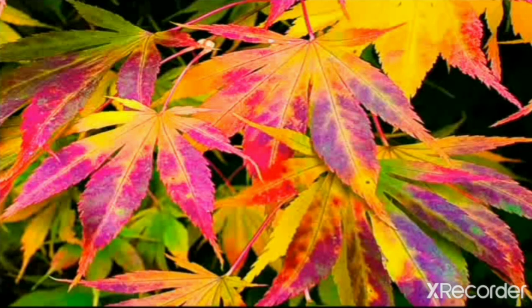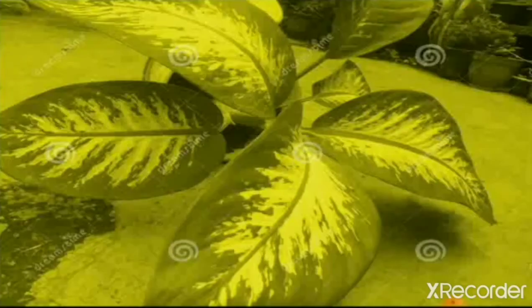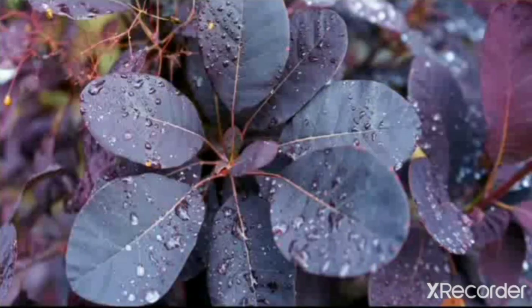You can see many colors in one leaf. Purple and green leaves. Yellowish green leaves. Purple leaves. These are some examples of different colored leaves.